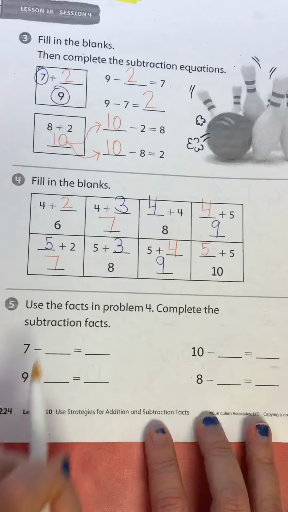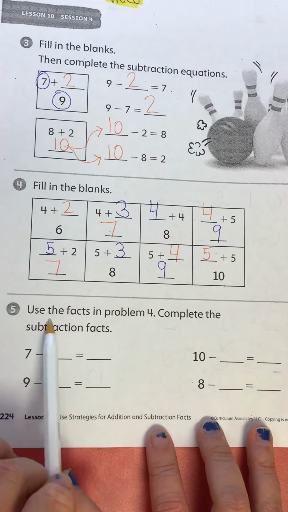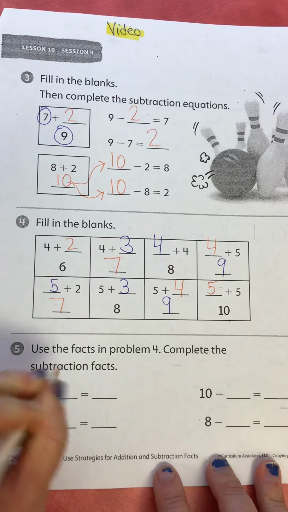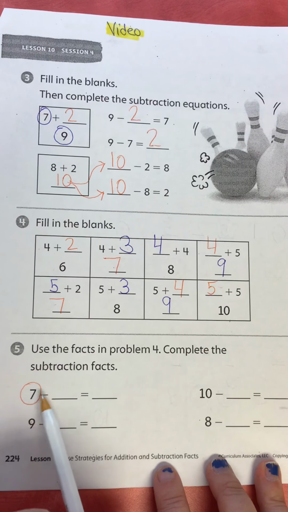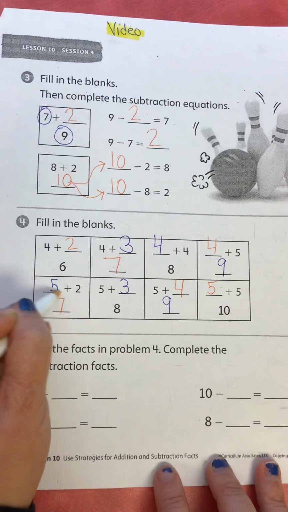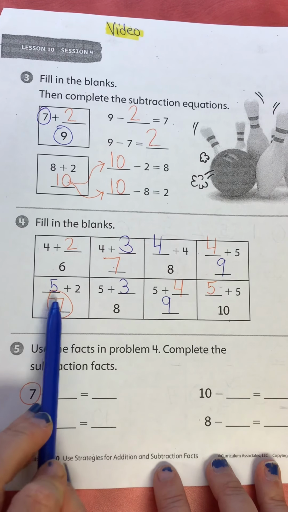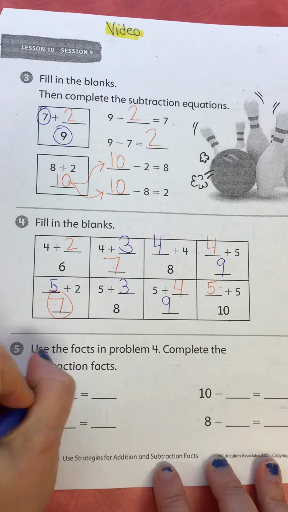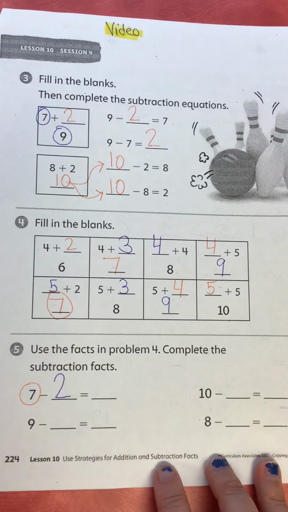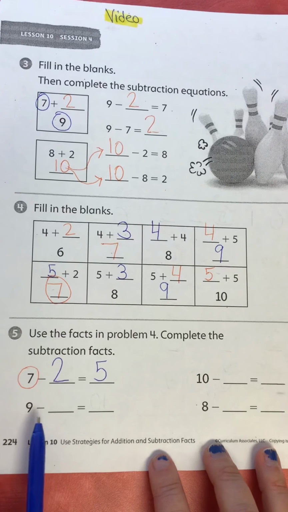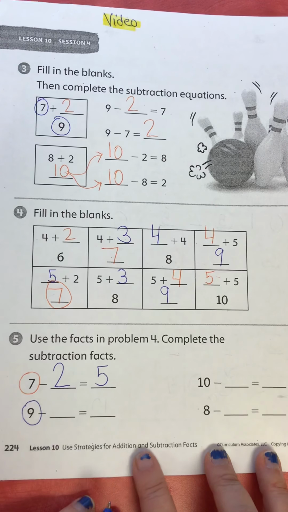Now it says here, use the facts in problem 4. Complete the subtraction fact. It says 7 minus what number equals what number? So let's look for a problem in our table that has a sum of 7. A sum of 7. Ooh, this has a sum of 7. So what would our subtraction fact be? 7 minus 2 equals what? 5.